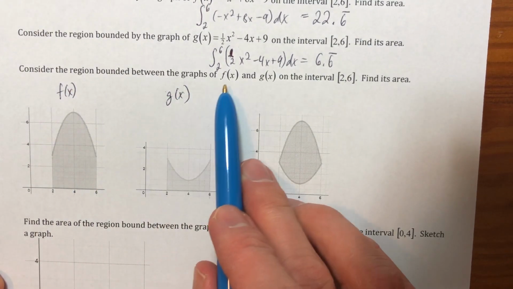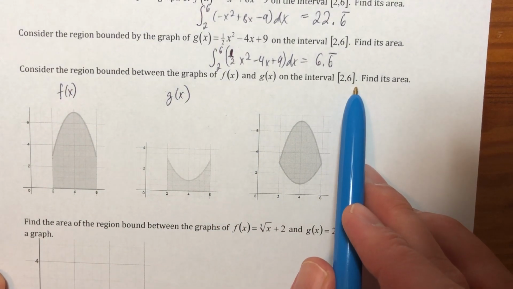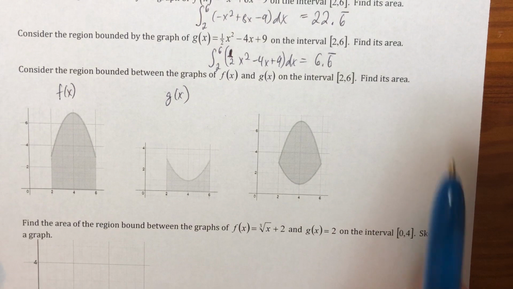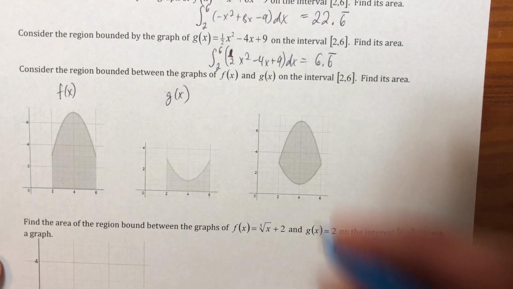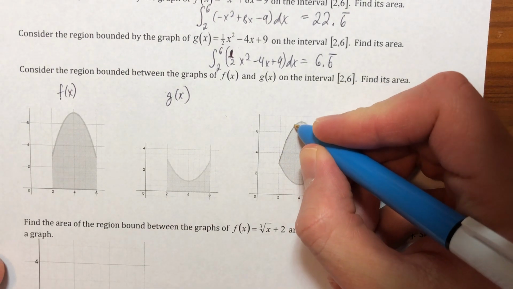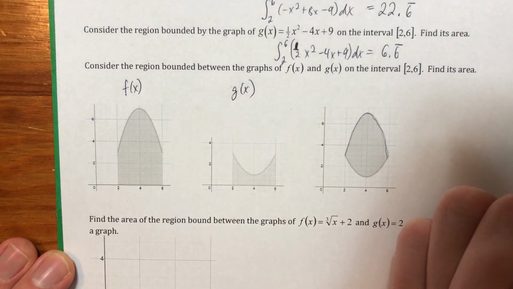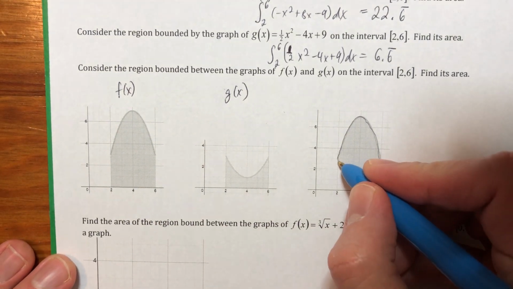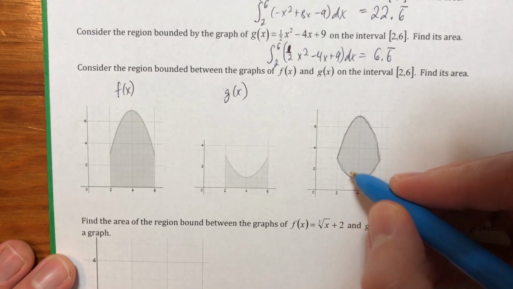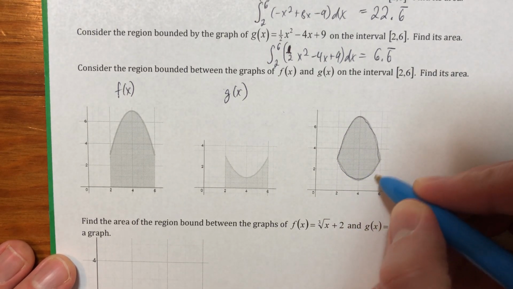Consider the region bounded between the graph of f and g on the interval from 2 to 6. What do you mean? Okay, so this top one right here was f, and we found all this area under here. And this under here was g, and we found all this area under here.